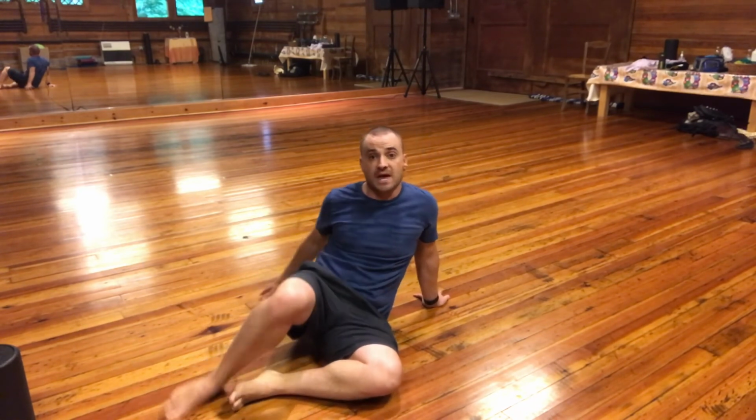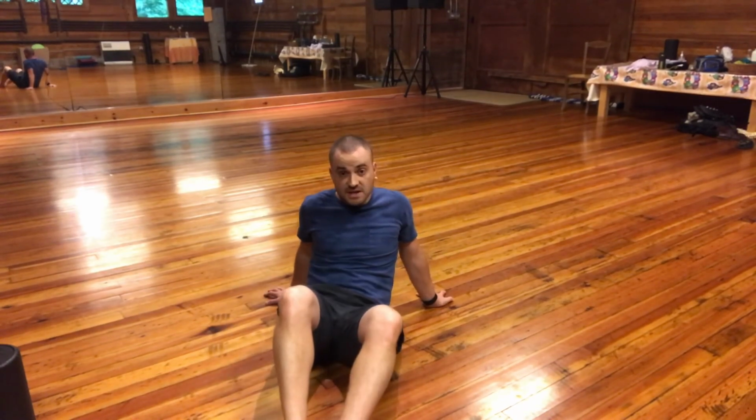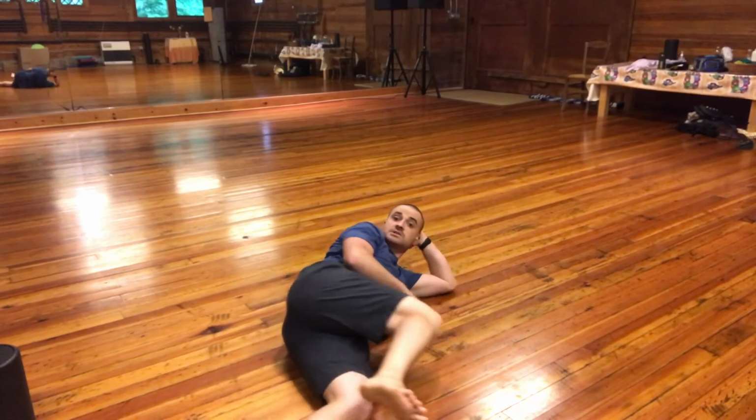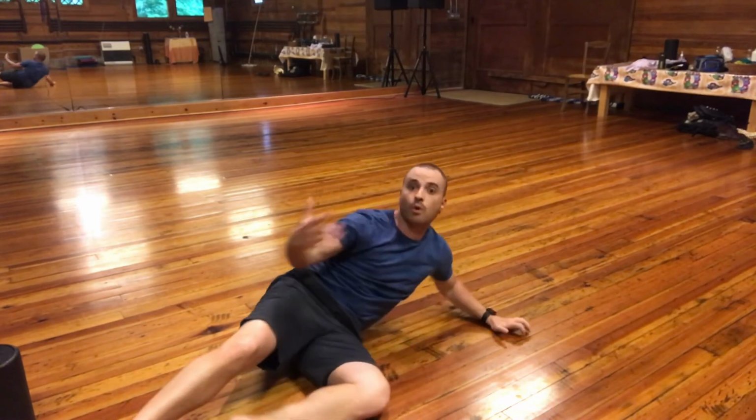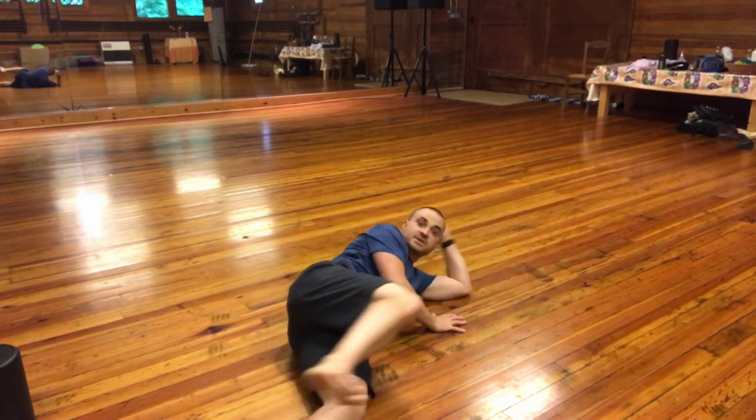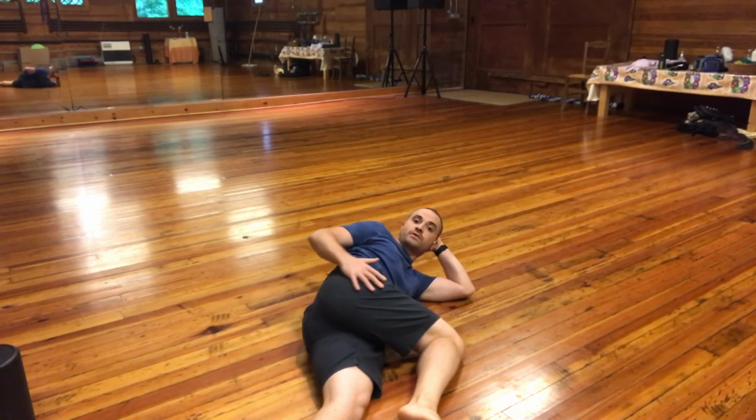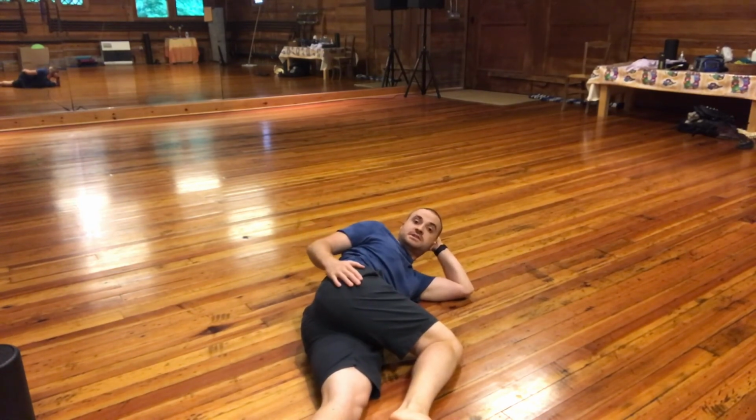Some of the reasons that might be happening would be leg crossing, lots of sitting, sleeping in this position, and poor walking mechanics. If I sleep in this position for a long period of time, that's going to overstretch that buttock. It's going to lead to some irritation.